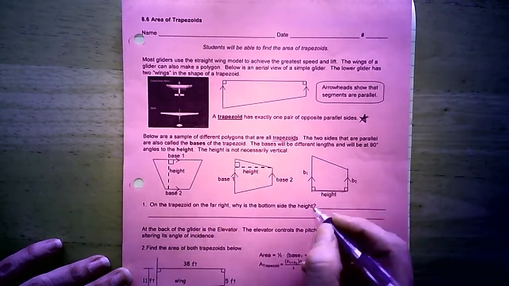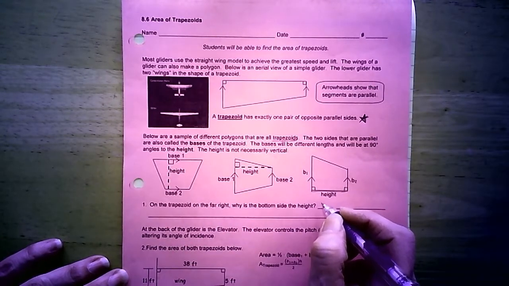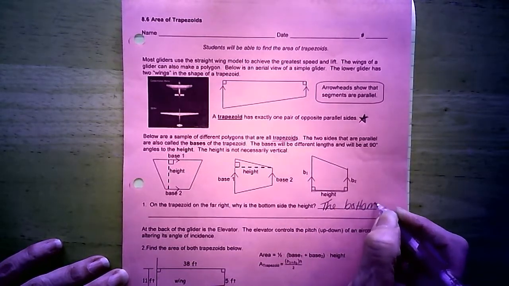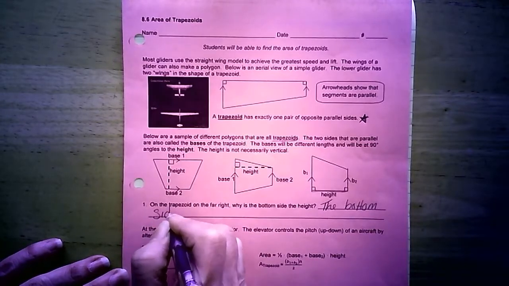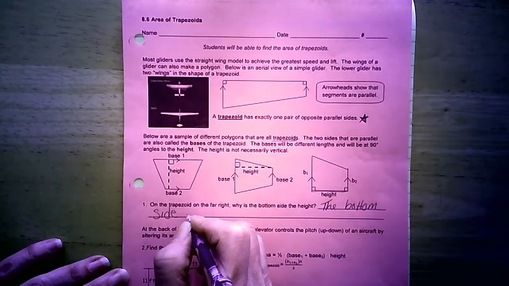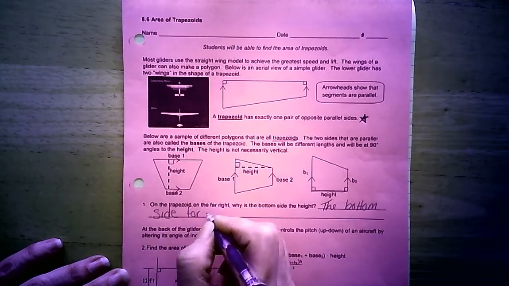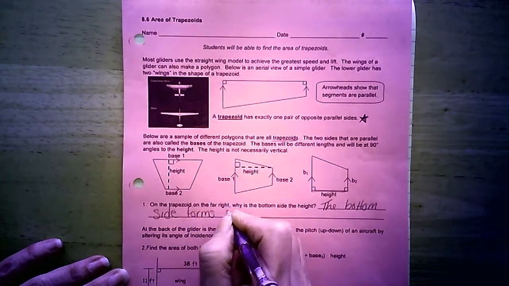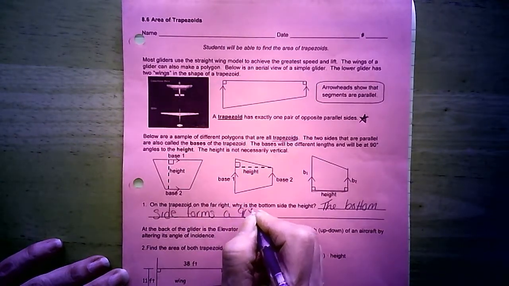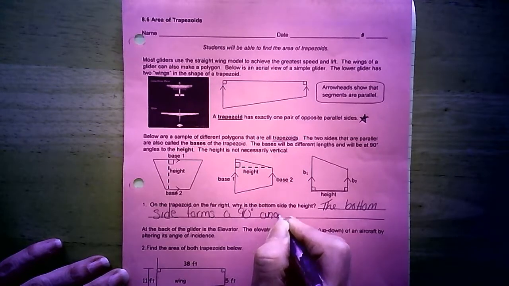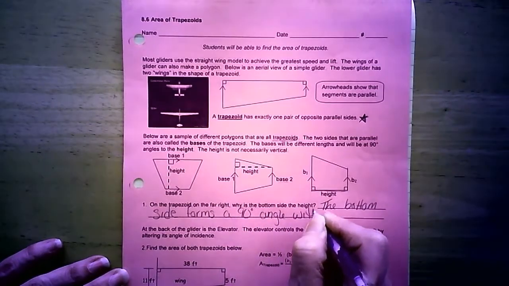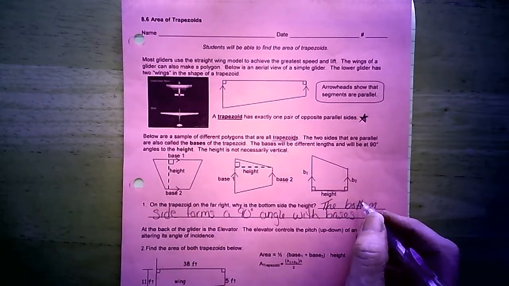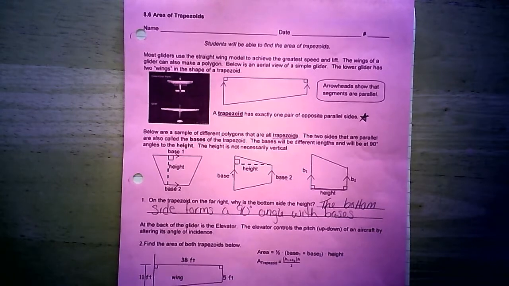So why is the bottom side the height? The bottom side forms a 90-degree angle with both bases. So it's important that we can identify the bases and the height, because we're going to need that when we find the area.